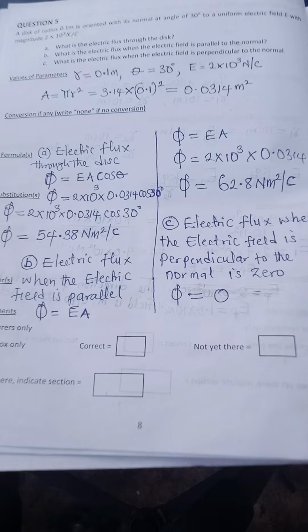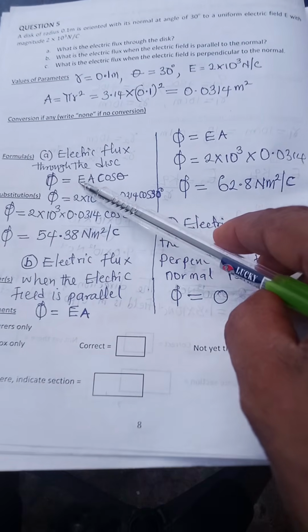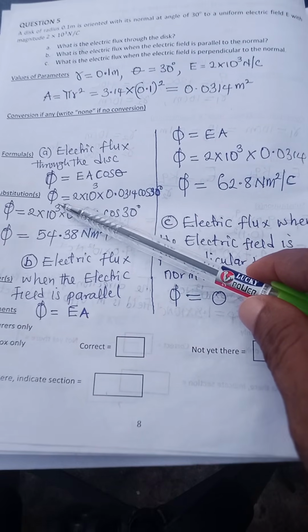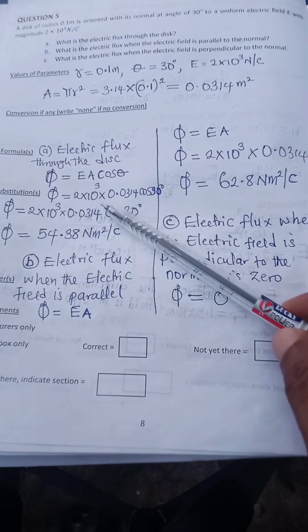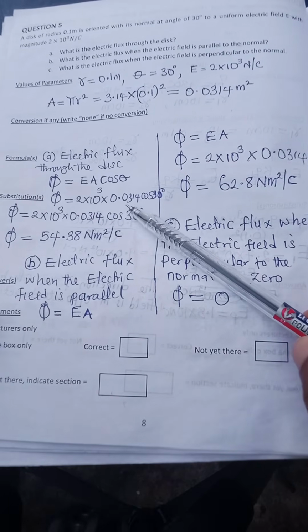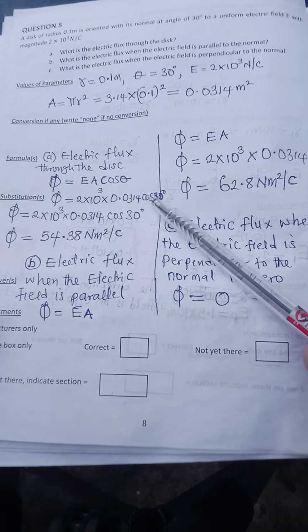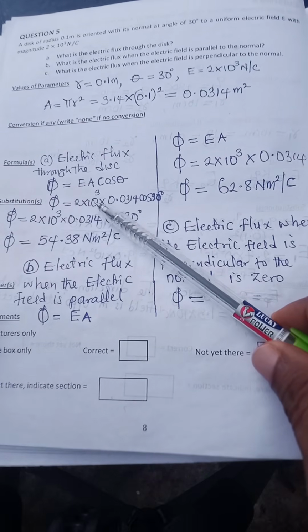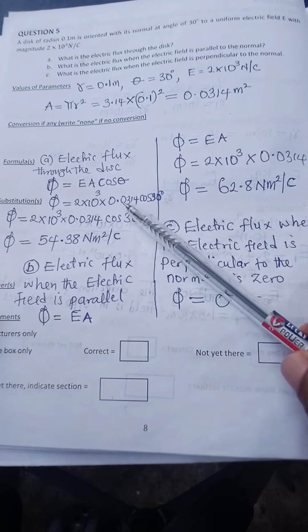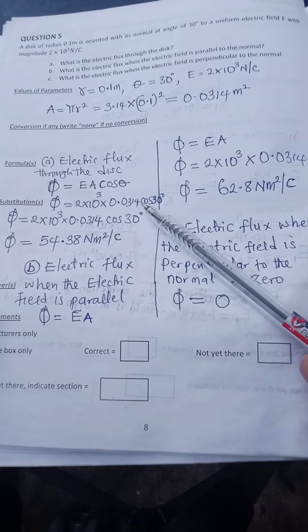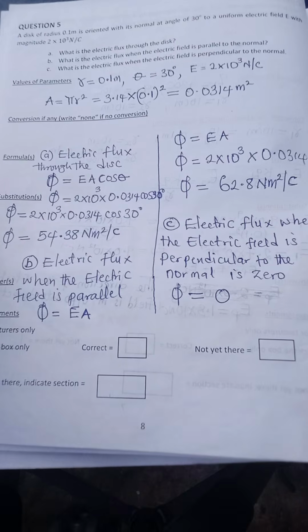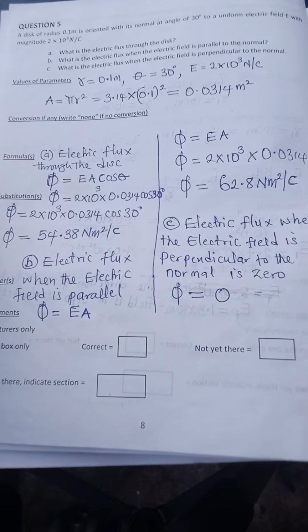Then let us solve the first question, which is the electric flux through the disk. A. You use that the electric flux is equal to EA cos theta. Here, you have that flux is equal to 2 × 10^3 times 0.0314 times cos 30 degrees. And when you press it from your calculator, you have the final answer to be 54.38 Newton meter squared per coulomb.